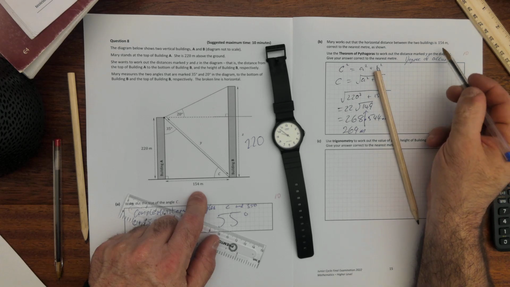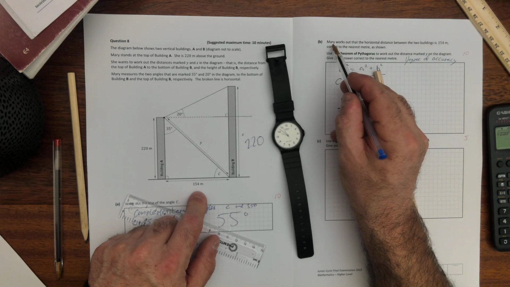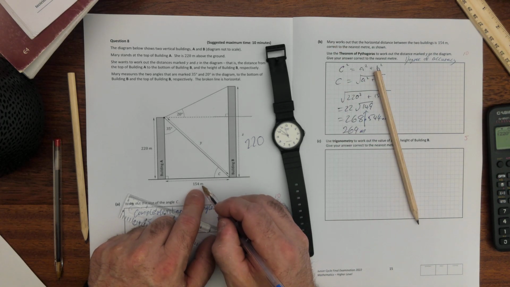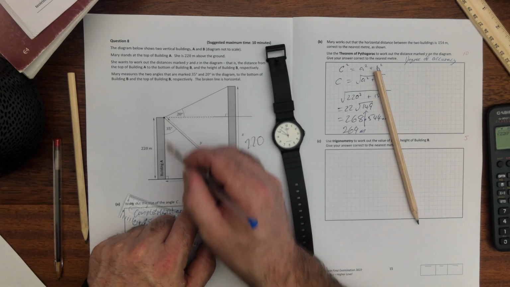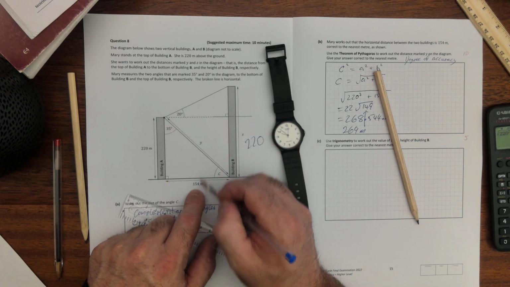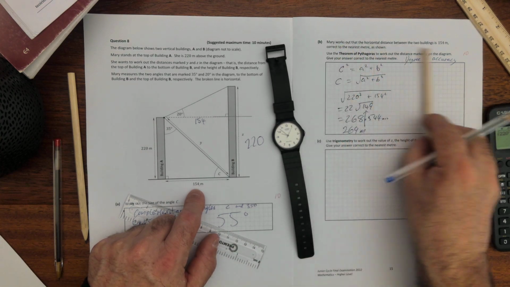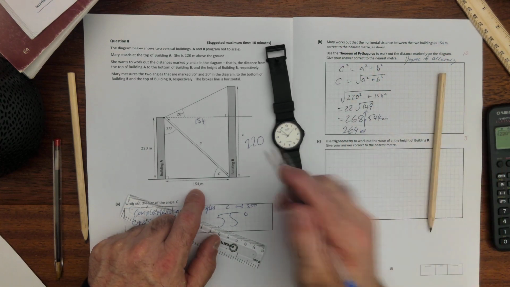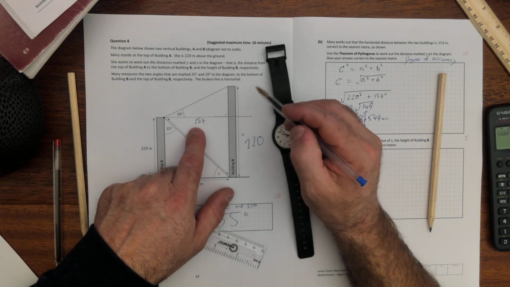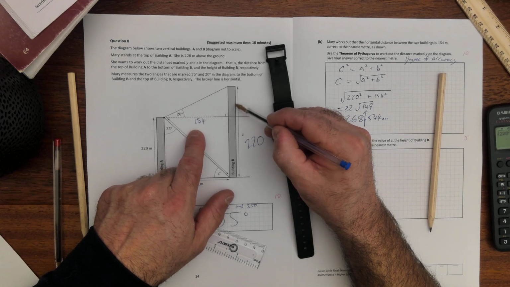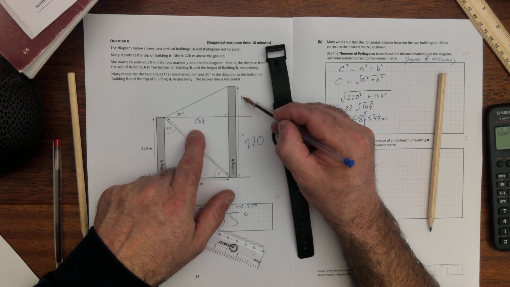Now, I suppose one of the reasons they put this in is to help you. The fact that this is a rectangle means that the opposite sides are 154. So in a way it's a pity they reminded us, because they could have given us a bit more of a challenge. Either way, we've no variable for this, so let's introduce a variable of little h.